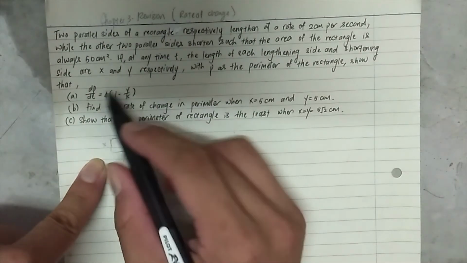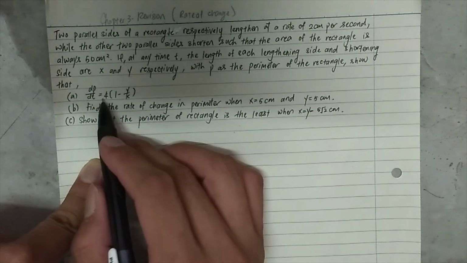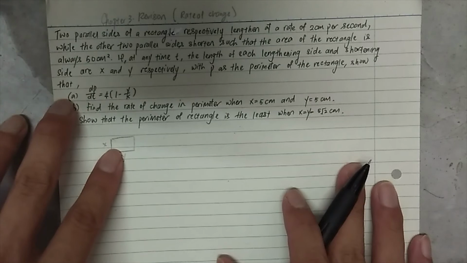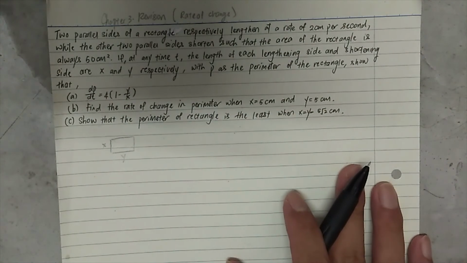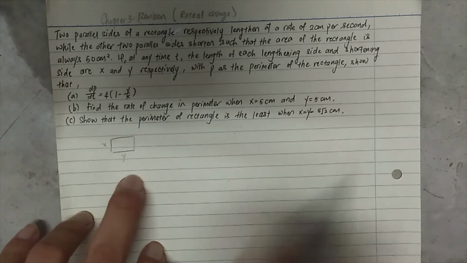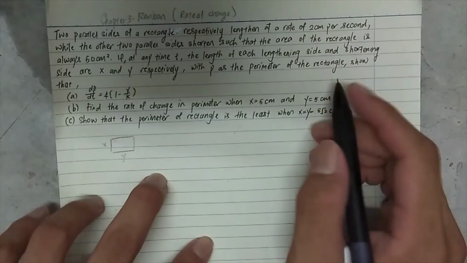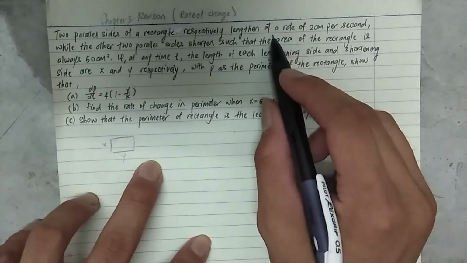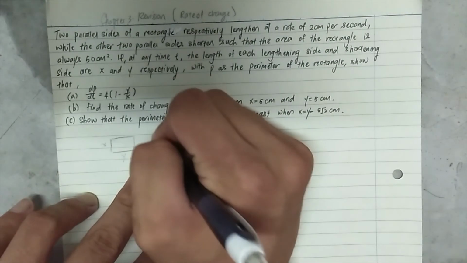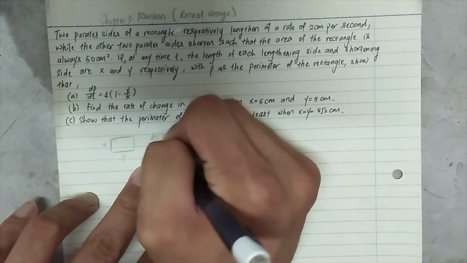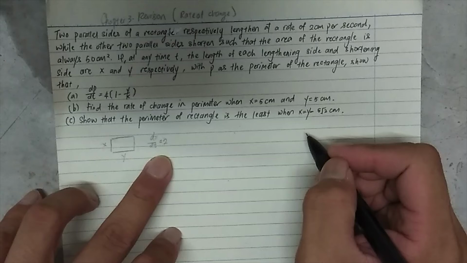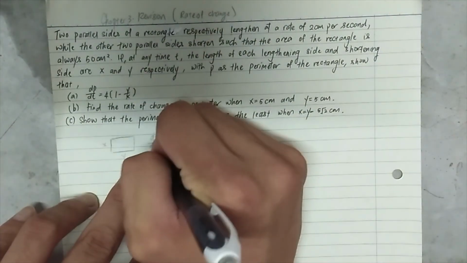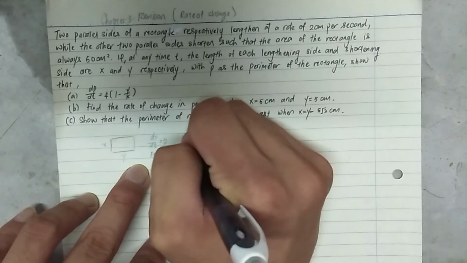So now for dP/dt, we need to show that dP/dt is equal to 4(1 - y/x). So how do we get to this formula? Let's write down the information that they give to us. Lengthened at the rate of 2 cm per second means that dx/dt is equal to 2, and the given area is 50 cm square.